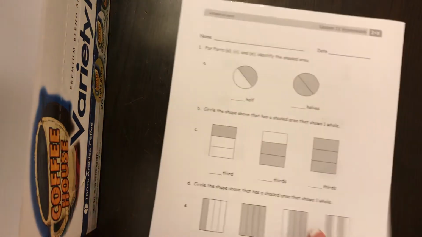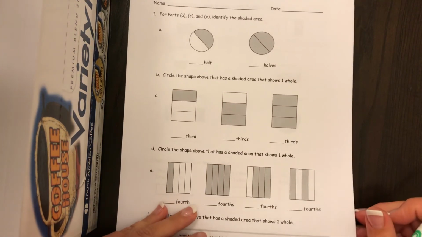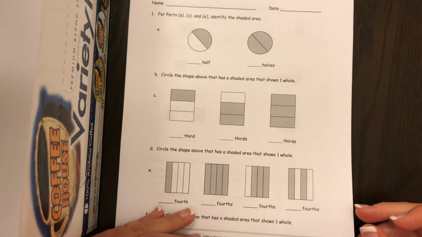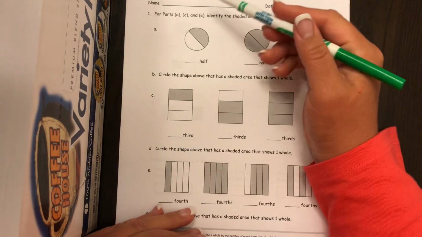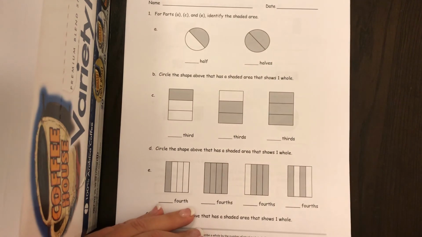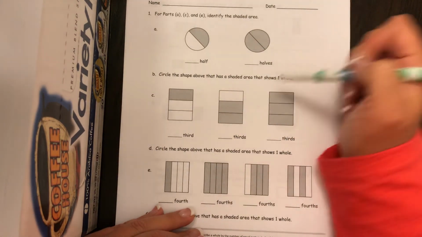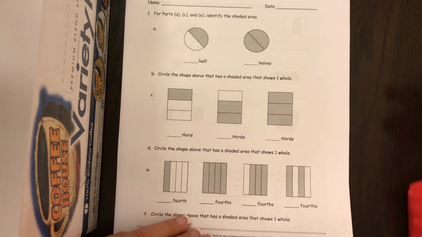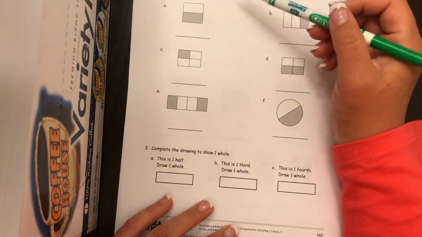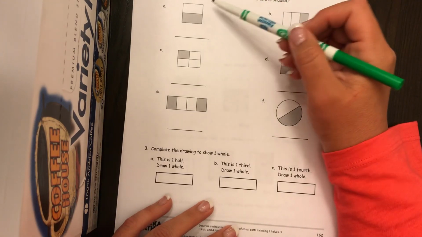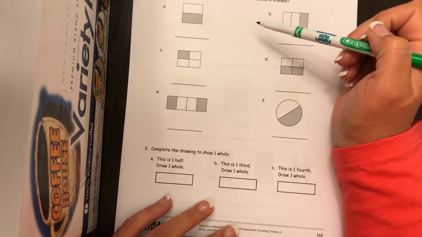All right, so your homework today looks very similar to what we just did. You're going to be identifying the shaded area, and then circling which one is the whole. You're going to have to figure out how much more needs to be colored to have a whole.